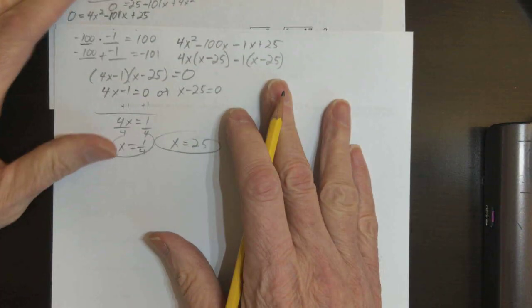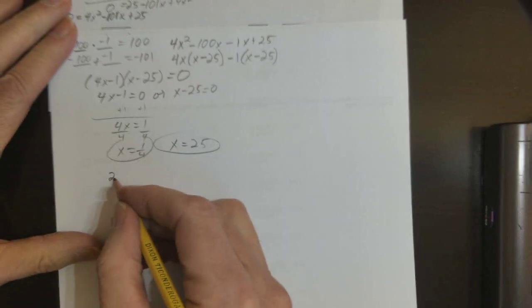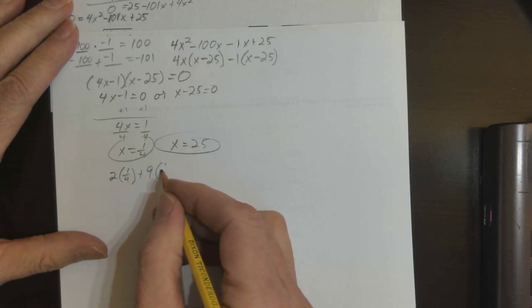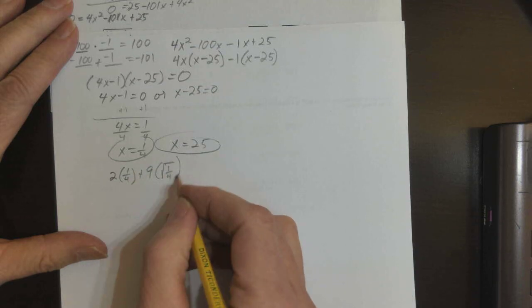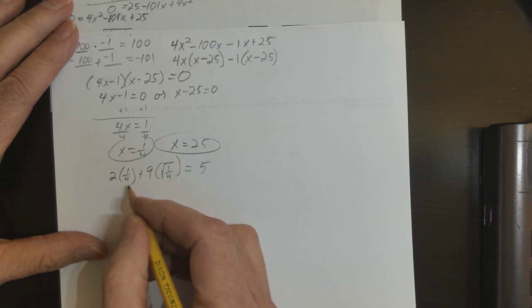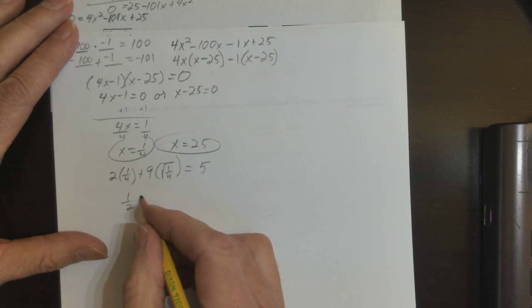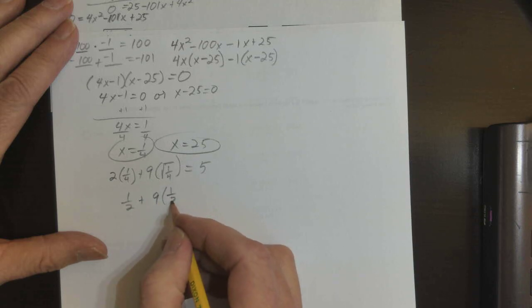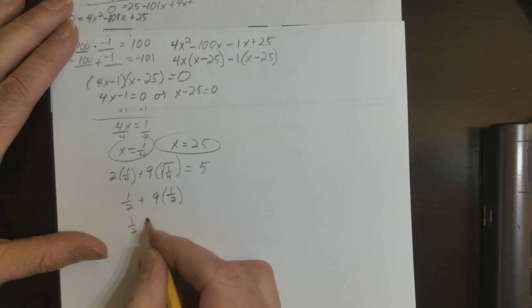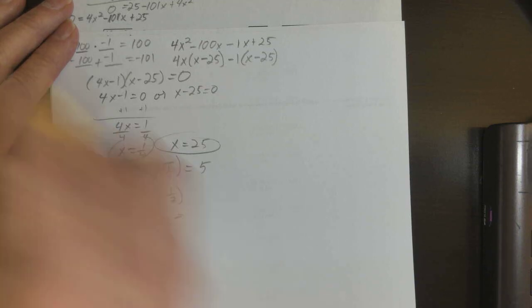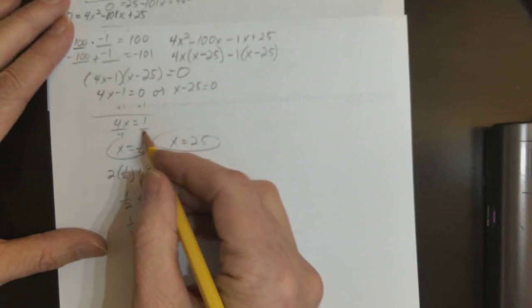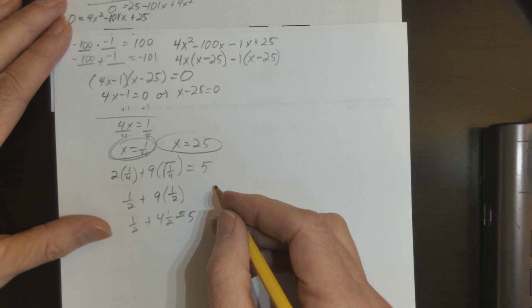I really don't have much room, especially since we have to check these. Let's see, 2 times 1/4 plus 9 times the square root of 1/4. Does that equal 5? Now 2 times 1/4 is 1/2. Plus 9 times square root of 1/4 is 1/2. So 1/2 plus 4.5 does equal 5. So I'm staying with x equals 1/4.